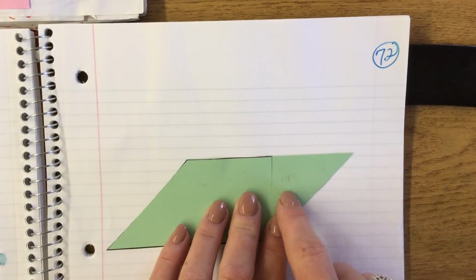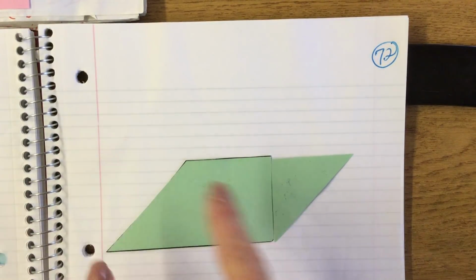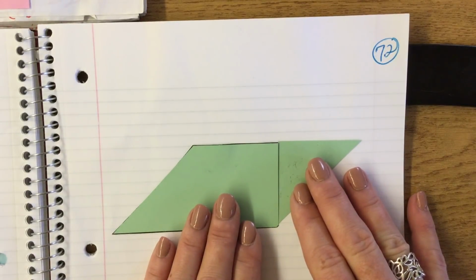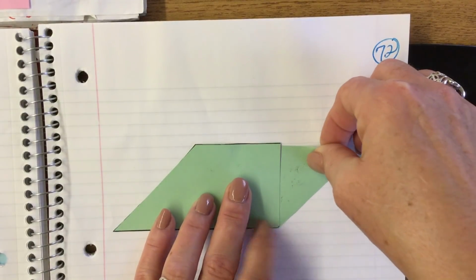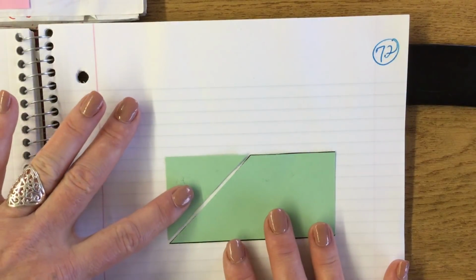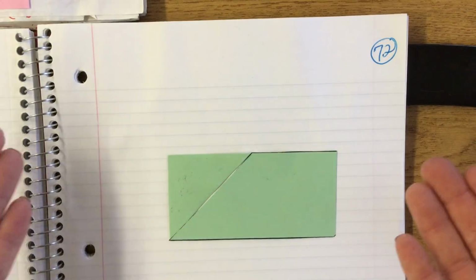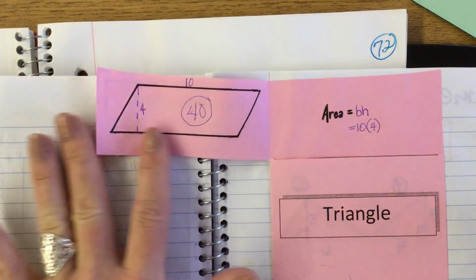basically has two parallel lines here and two parallel lines here. And we know that the formula is base times height, and the reason for that is, let's suppose we took off a triangle here, okay? And if you notice, and I put it right here, is that the same area as a rectangle? Yes, okay?